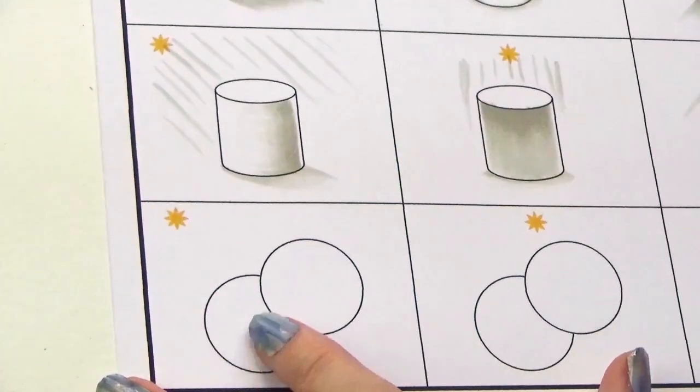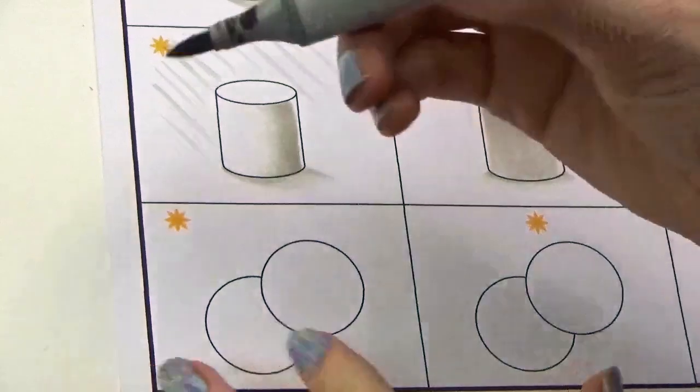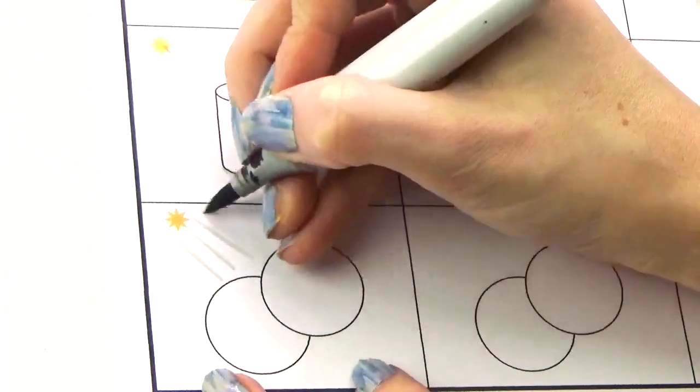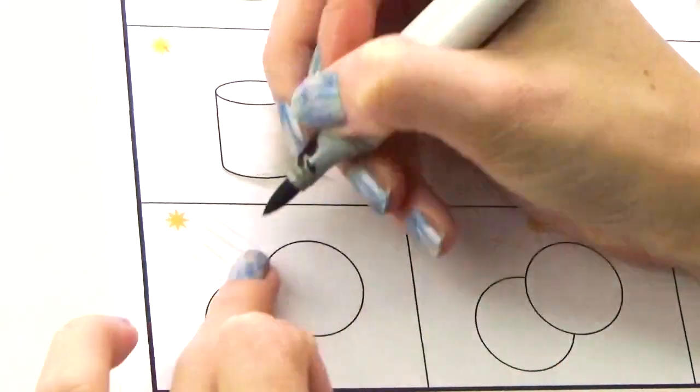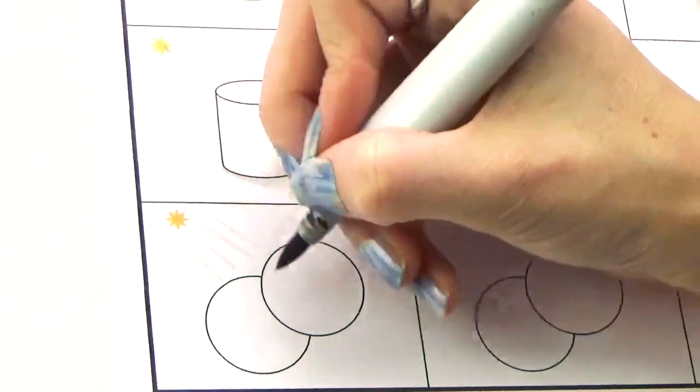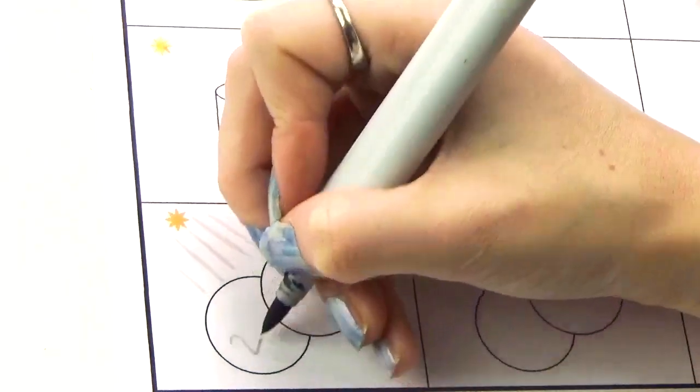Popping over to this one on the left. Now, from our perspective here, our light's coming from this side. And see how it's now hitting these top edges. It's a little bit different. So we still know that object 1 is in front of object 2.